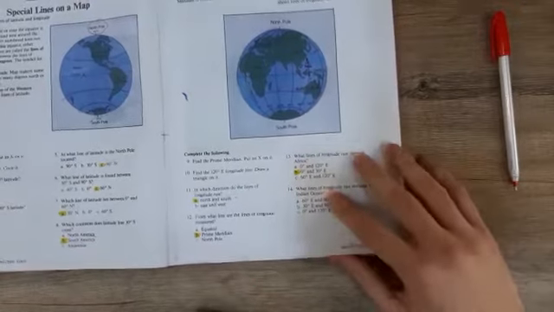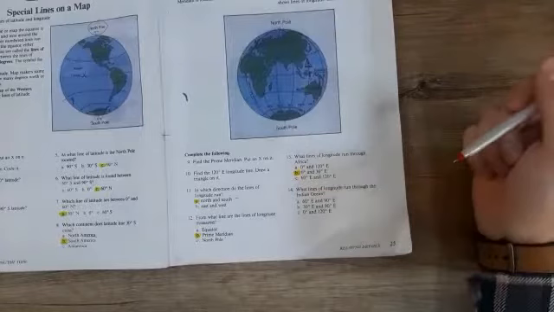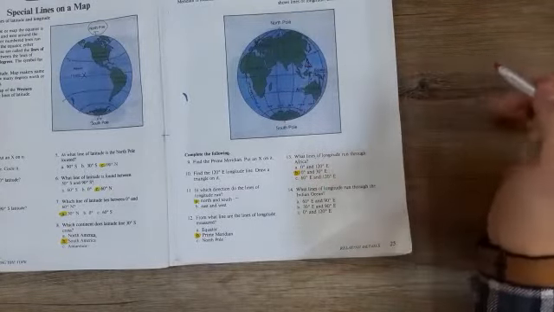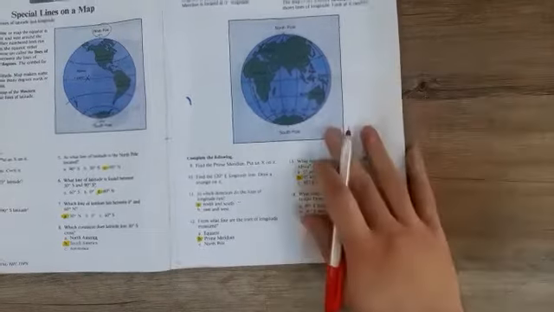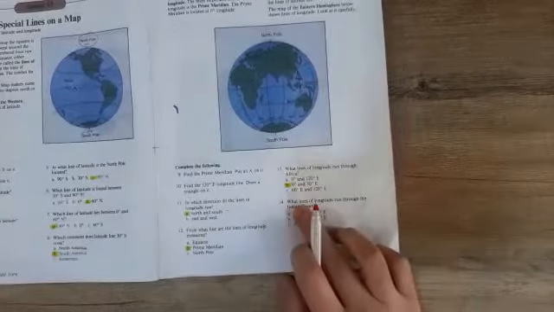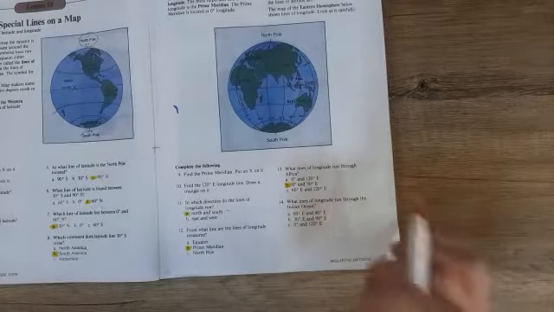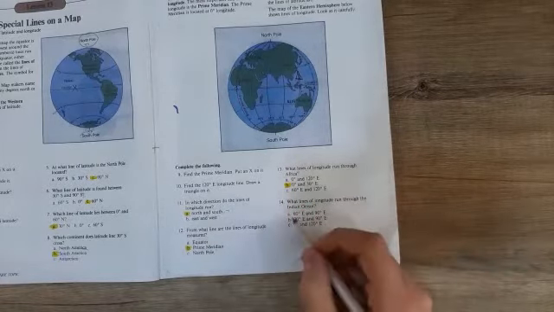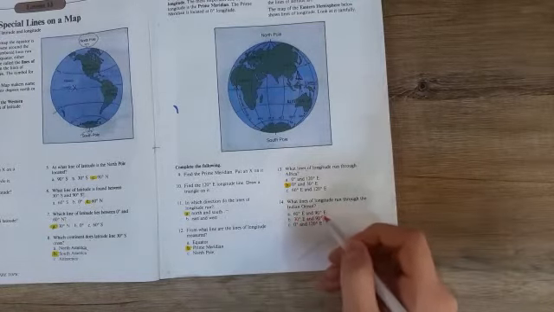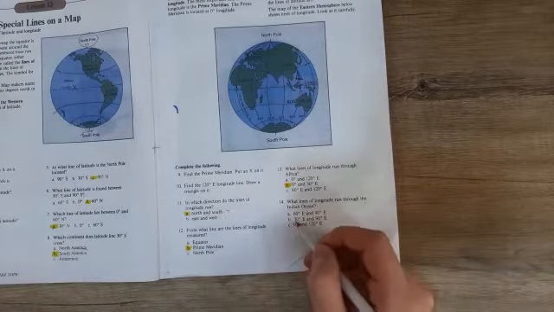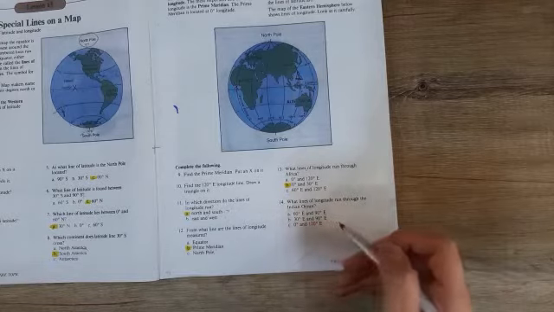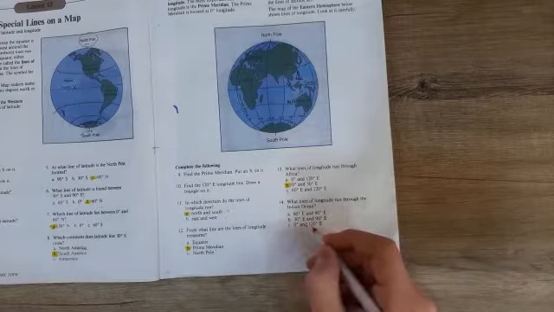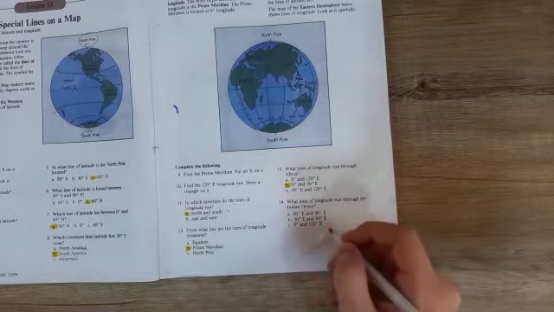14, the last point. What lines of longitude run through the Indian Ocean? Is it A, 60 east and 90 east degrees, or B, 30 east and 90 east degrees, or C, 0 and 120 east degrees?